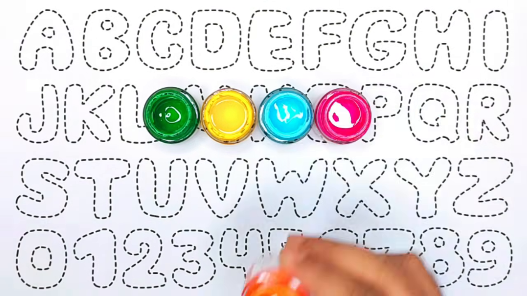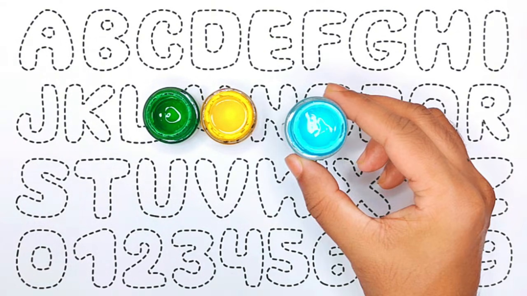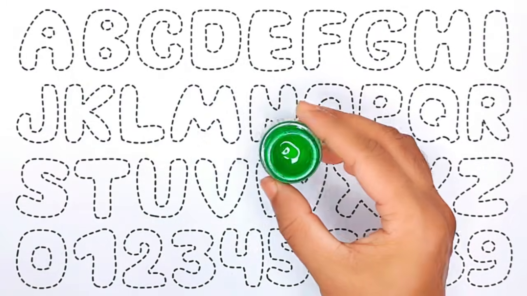Orange color, pink color, sky blue color, yellow color, green color.